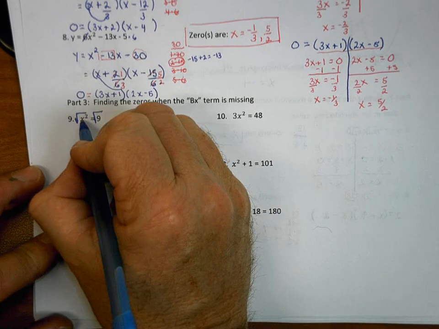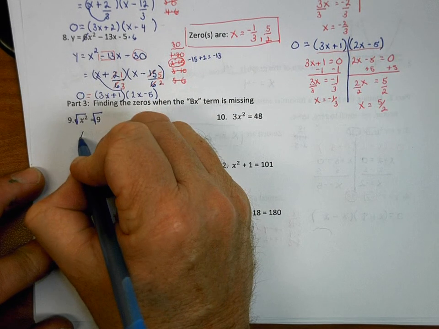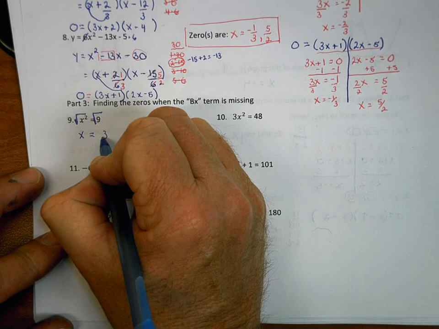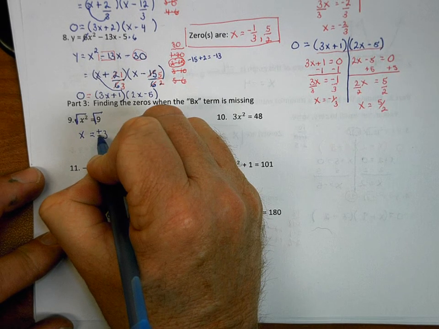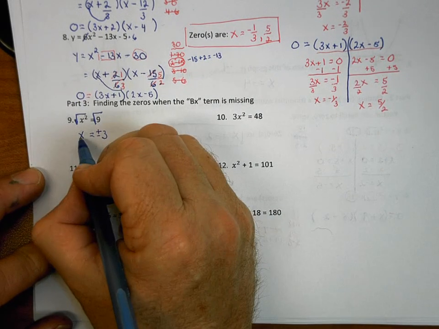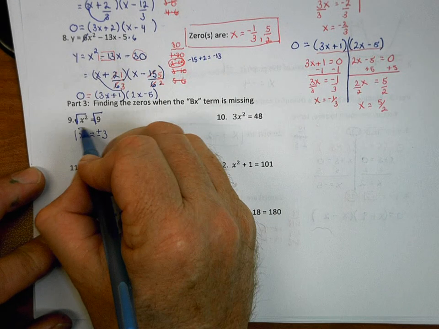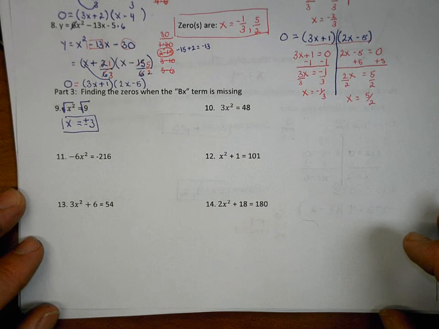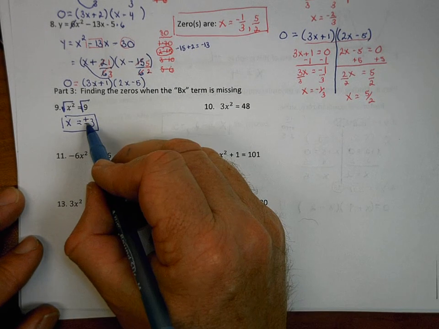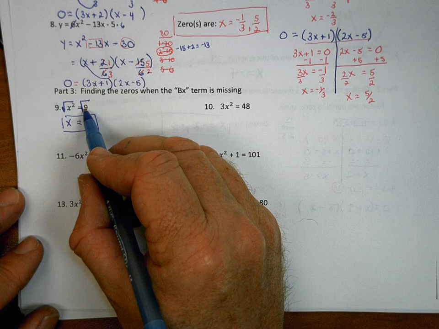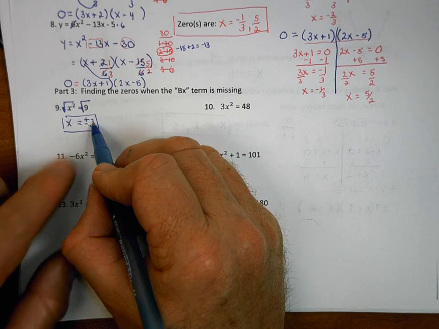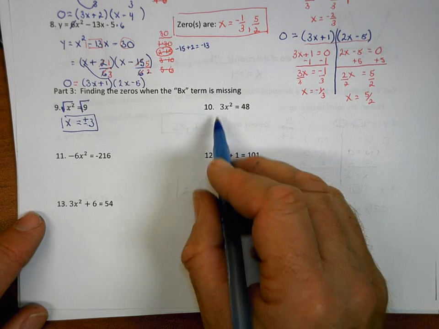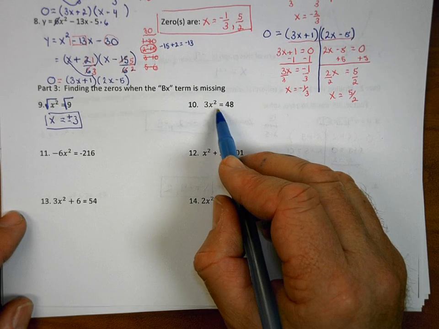So what's the square root of x squared? That's x. What's the square root of 9? That's 3, but remember, it has to be positive and negative 3. So what are my zeros? They're right there. My zeros for number 9 are positive 3 and negative 3, and that's how we write that. Remember, the square root of 9, a lot of students just say it's 3, but remember, it's positive 3 and negative 3.